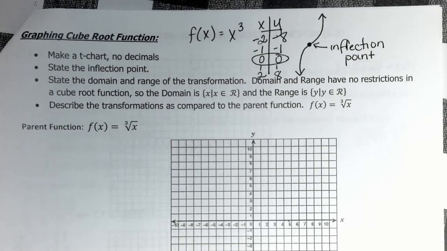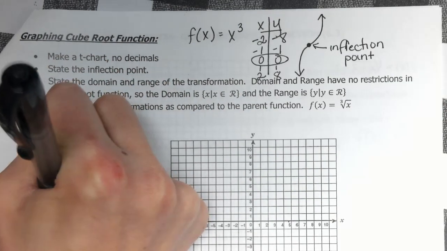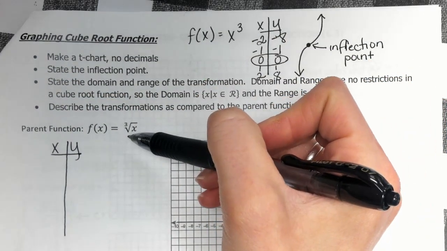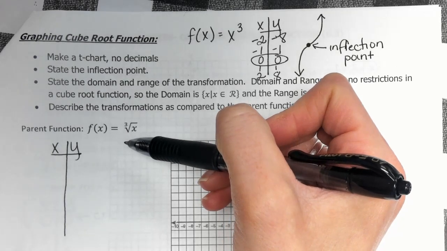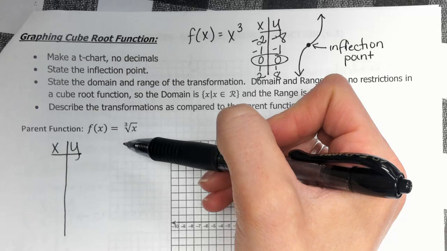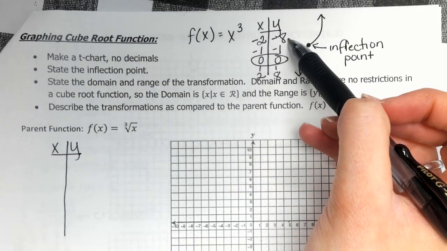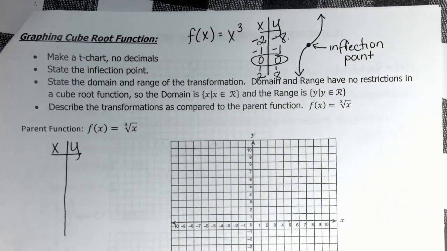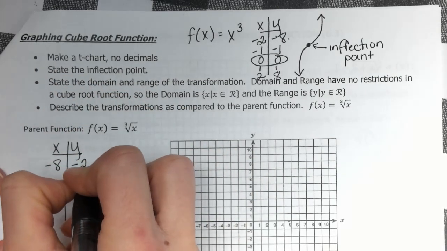Okay? So if we're doing the inverse, when I do my parent function table, I don't want to plug in a negative 2, negative 1, 0, 1, 2, right? Because I'm not going to take the cube root of a negative 2. What can I take the cube root of, though? Negative 8. I'm going to be taking this and essentially flipping it. I can take the cube root of negative 8, and that would give me negative 2.